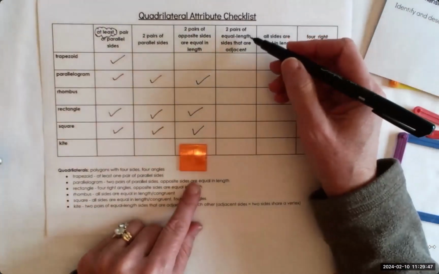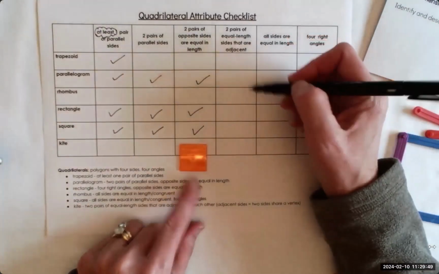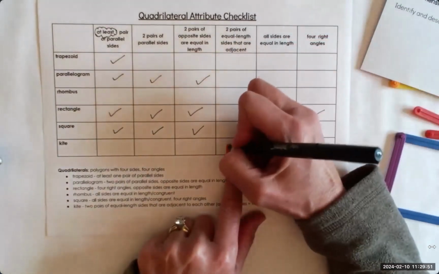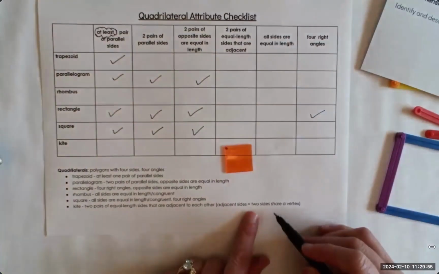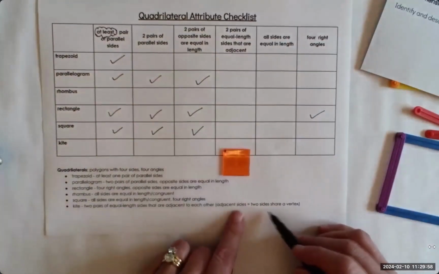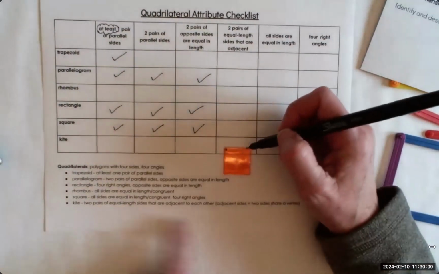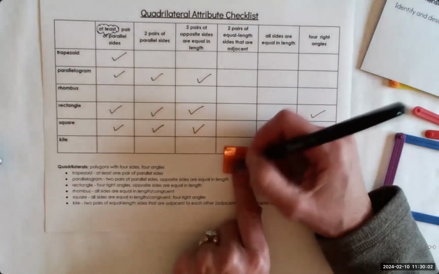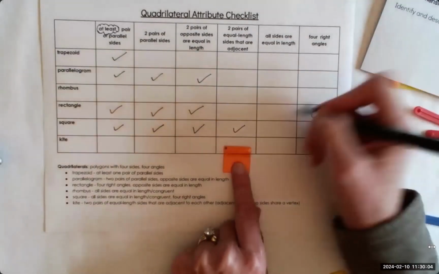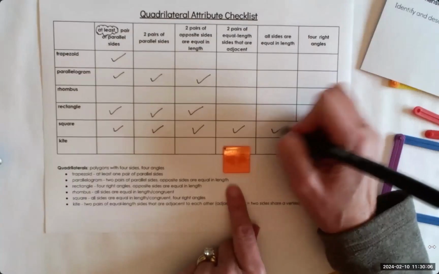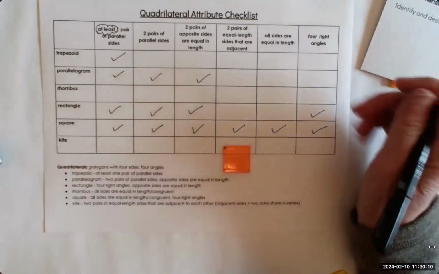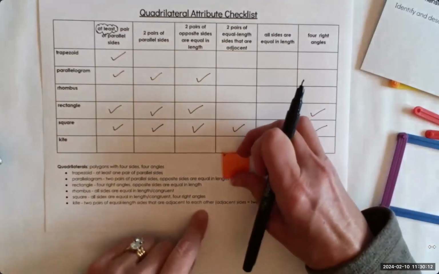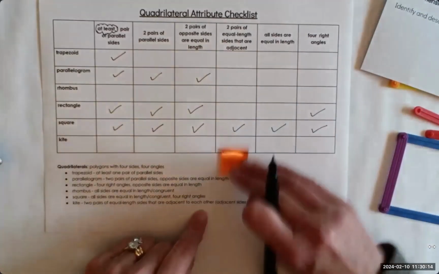Does it have two pairs of equal length sides that are adjacent? If these two sides share this vertex right here, adjacent sides, two sides that share a vertex, are they equal in length? Yes, they are. Are all sides equal in length? Yes, they are. Does it have four right angles? Yes, it does. A square is a heavy lifter here.